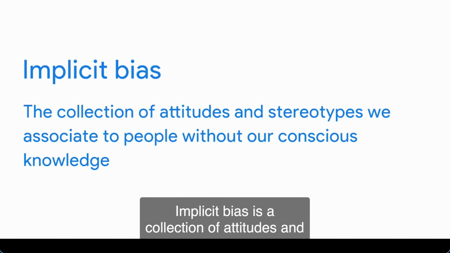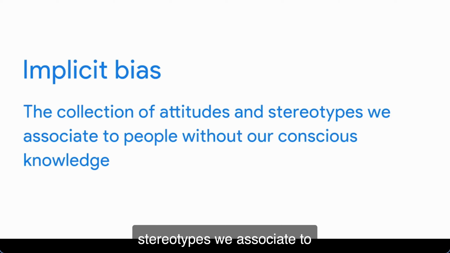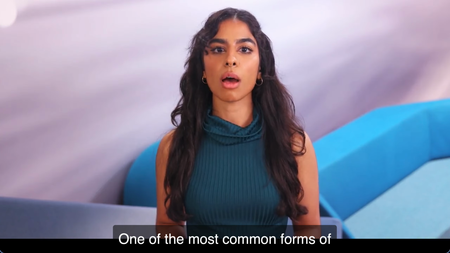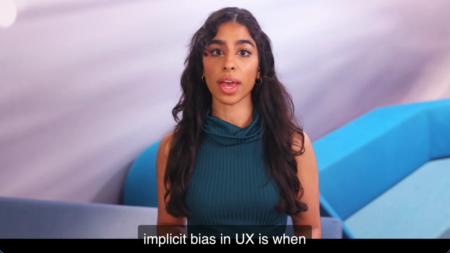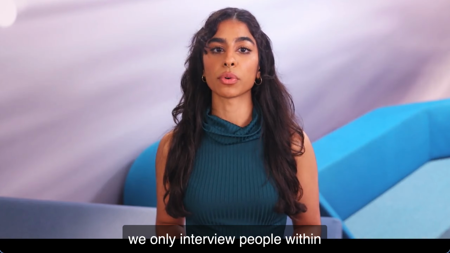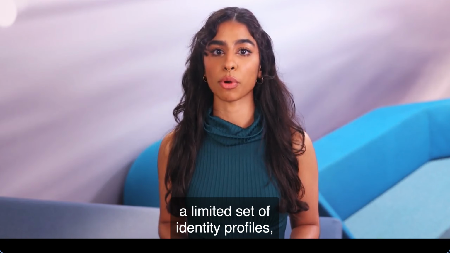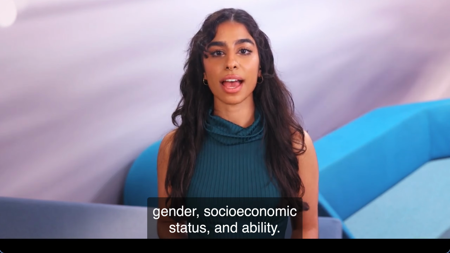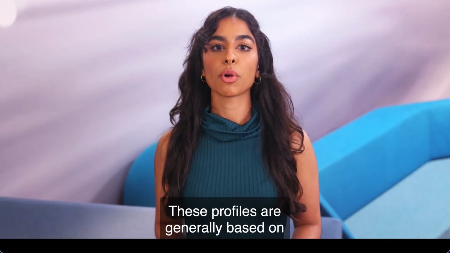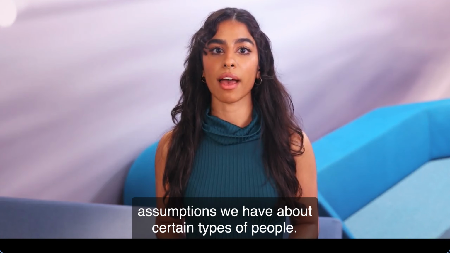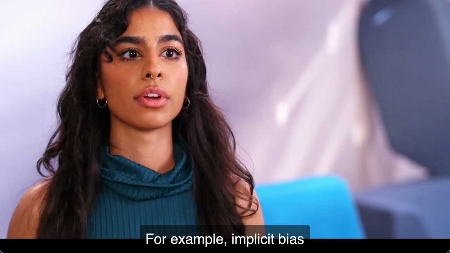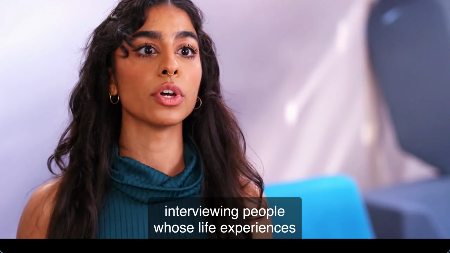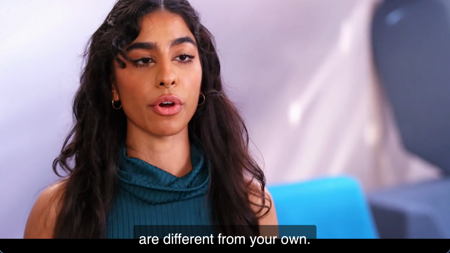Implicit bias is a collection of attitudes and stereotypes we associate to people without our conscious knowledge. One of the most common forms of implicit bias in UX is when we only interview people within a limited set of identity profiles, such as race, age, gender, socioeconomic status, and ability. These profiles are generally based on assumptions we have about certain types of people. For example, implicit bias might cause you to feel uncomfortable interviewing people whose life experiences are different from your own.